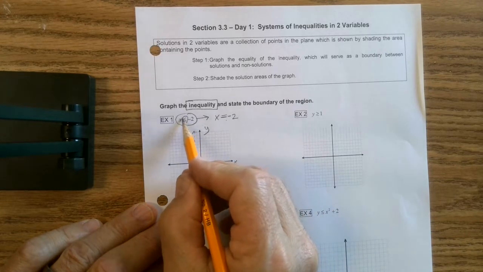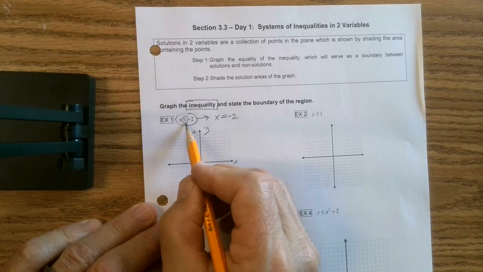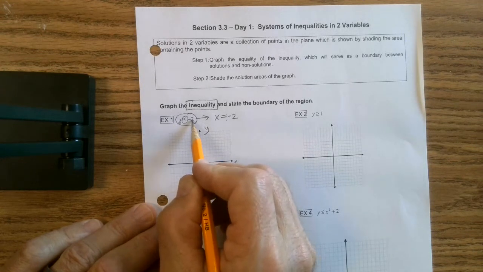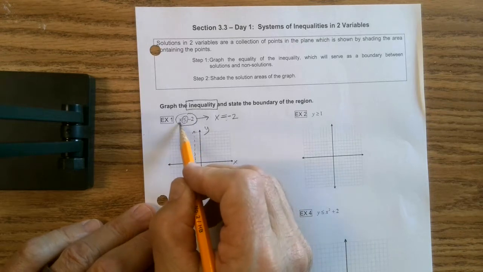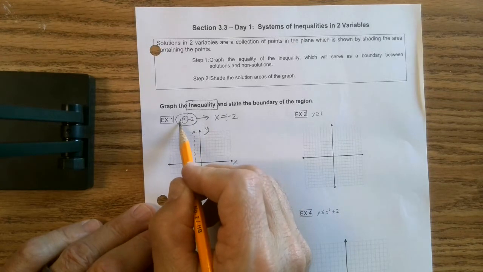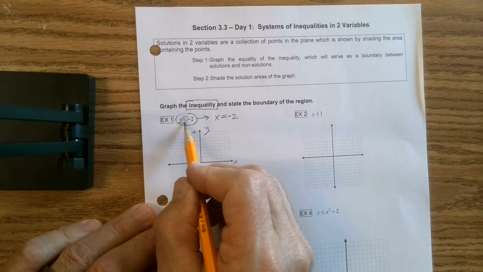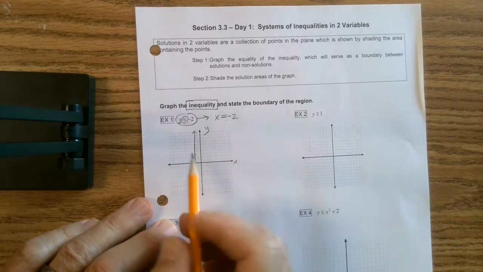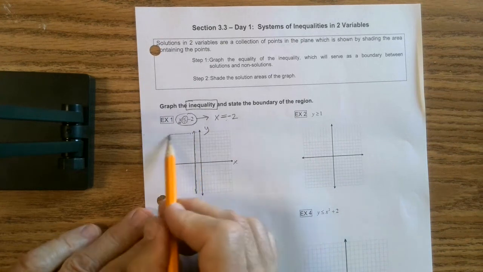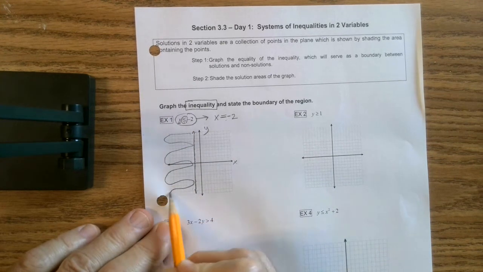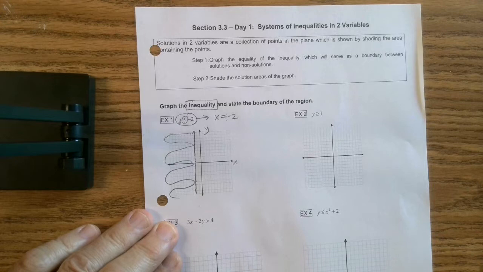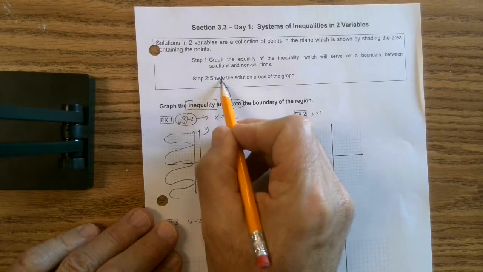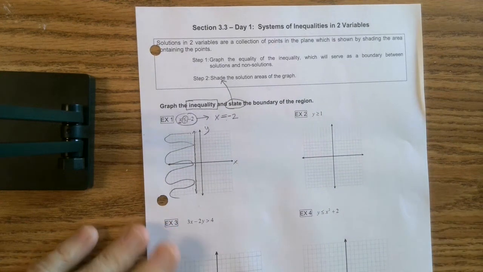Now I'm going to look at this. X is less than, remember, read it from the letter to the number, else your brain's going to do flip-flops on you. X, or the graph, is less than or equal to -2. So that turns this into a solid line. Anything less than -2 is everything over here. And that's it. It says shade. I think it means shade the region.